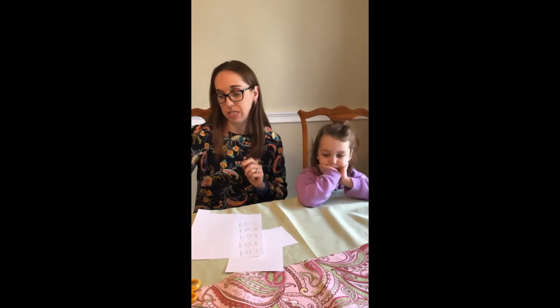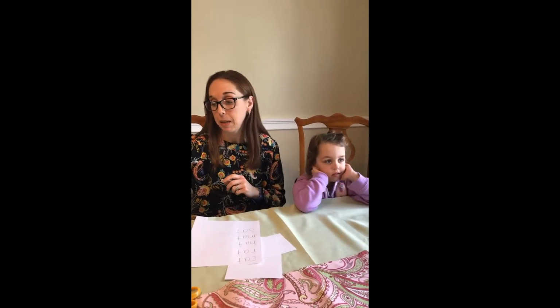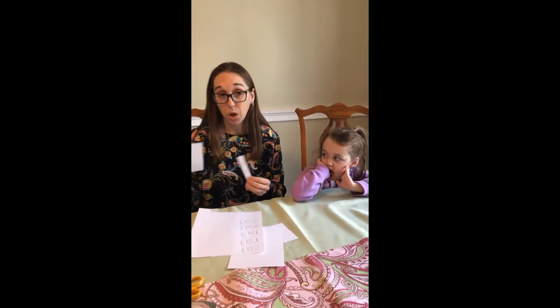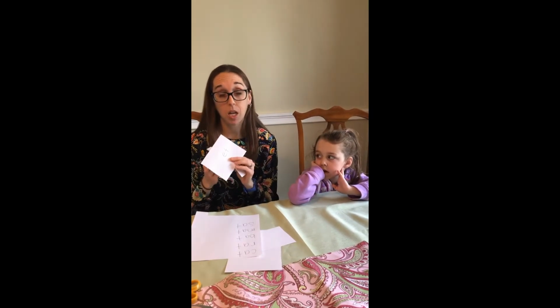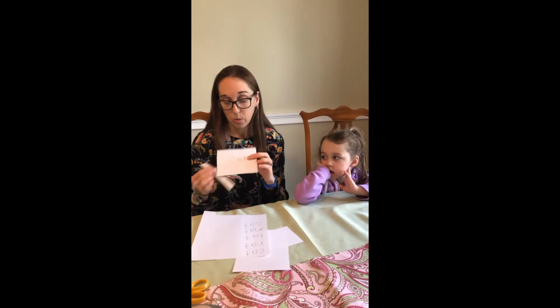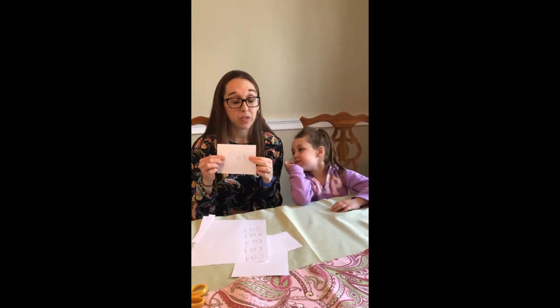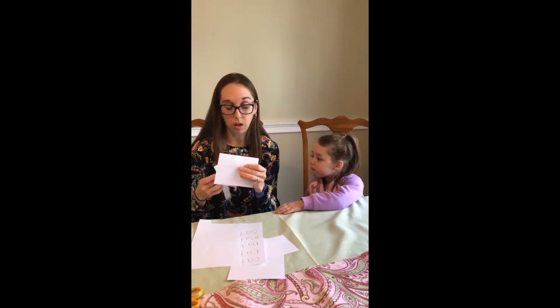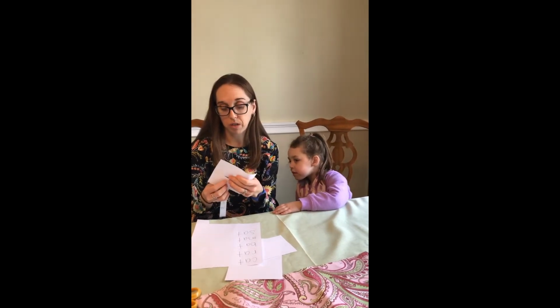So what I wanted to show you today is how to really easily make your own word family sliders. All you really need is some paper and a pen and a pair of scissors to make this. What I did was I made an ET family, and I'll show you first how to do it, and then I'll show Jillian how to read it, or she'll show me how to read it.